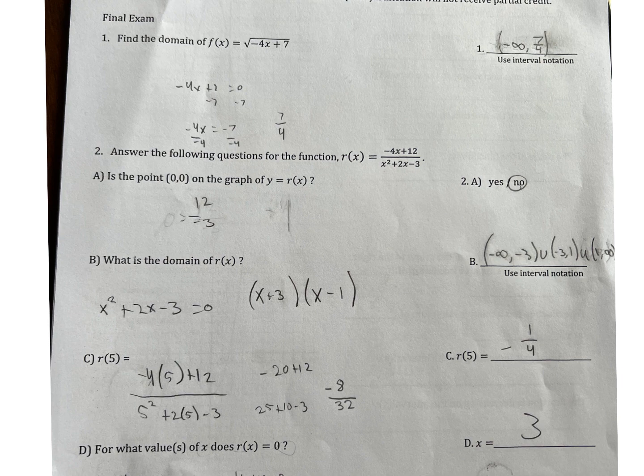So let's start with problem number 1. Find the domain. Anything that is underneath the square root has to be greater than or equal to 0 for a domain. So all I'm going to do is solve this. Move that over there, divide by -4, flip the sign because I divide by a negative. So x is less than or equal to 7/4.